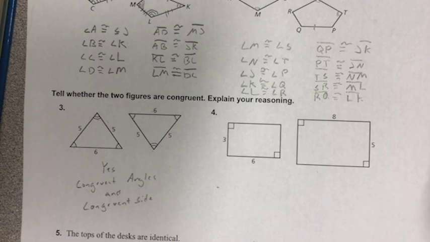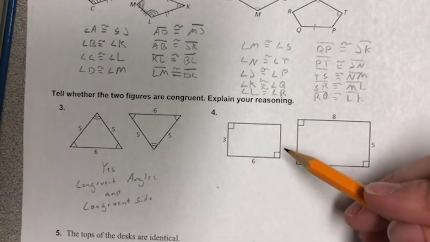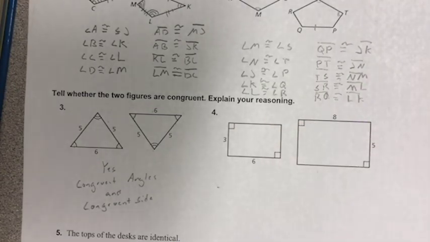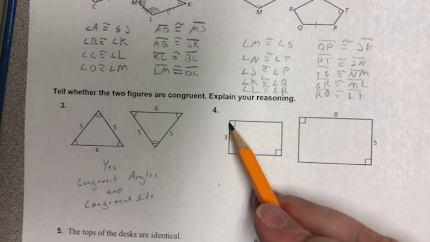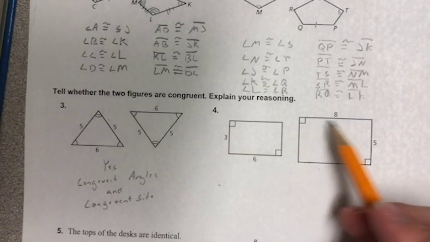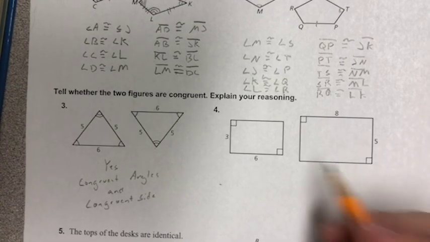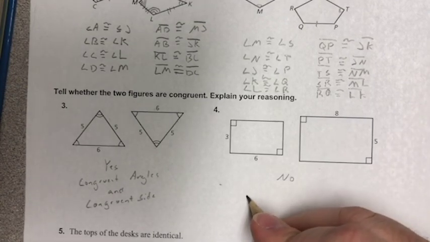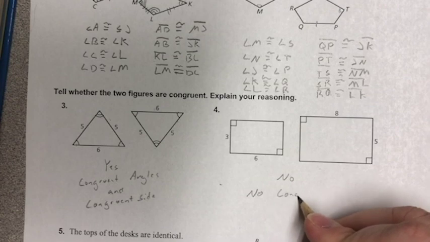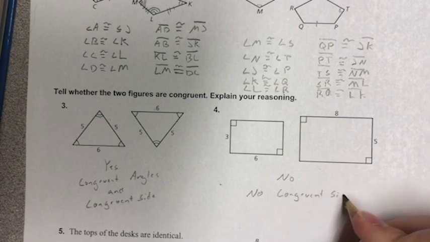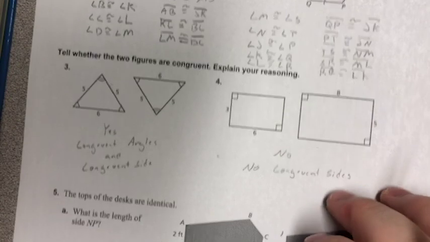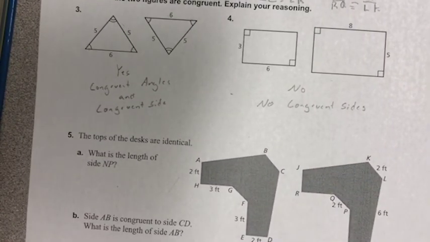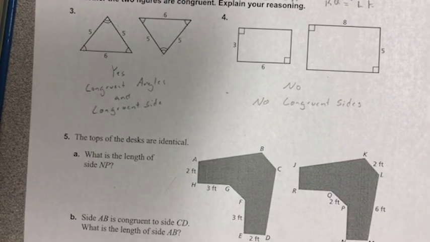Now, if we look at this, first off, we notice that we have some congruent angles, 90 and 90, but look what we have. The measurements of this side and this side are completely different from these two. Therefore, the answer would be no, because of no congruent sides. All right? Now we have something a little bit more difficult. It says the tops of the desks are identical, so we know these things are congruent. And then it's asking me what is the length of NP.